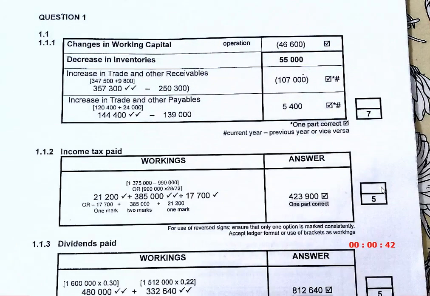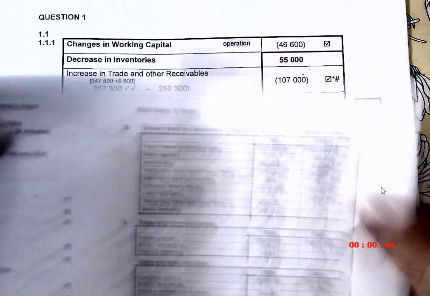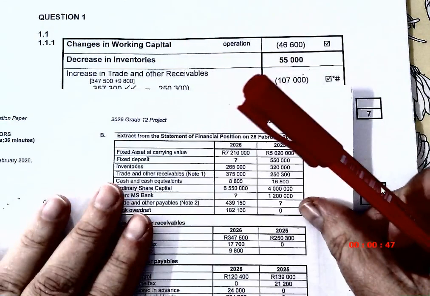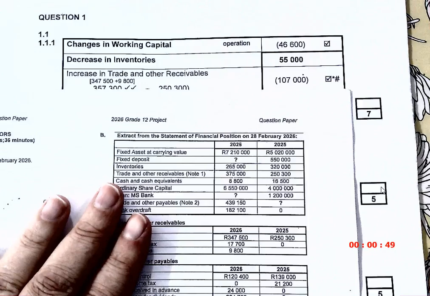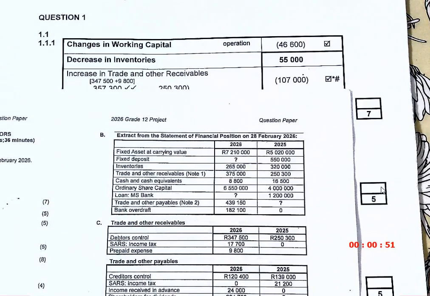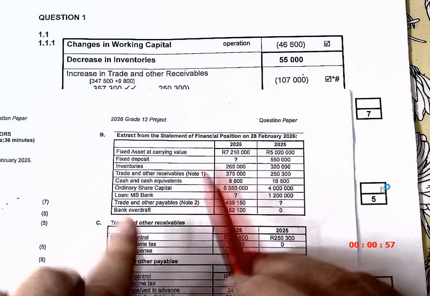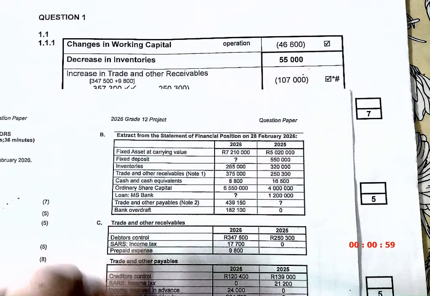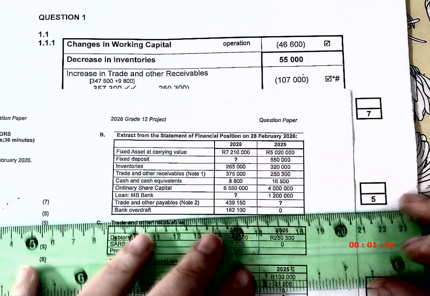So when I go look at what they gave me, I know it's very small here, but you've got it there with you. Now, if you look here, can you see they say trade and other receivables?